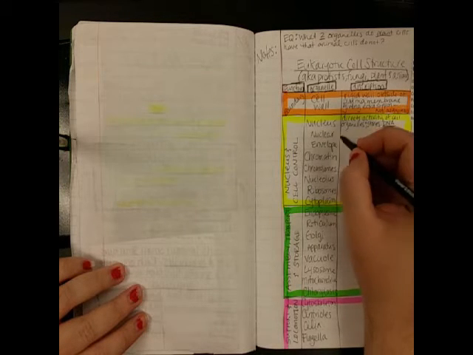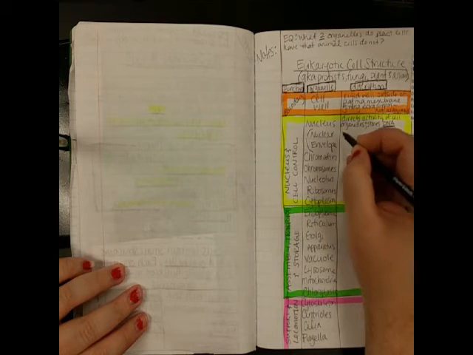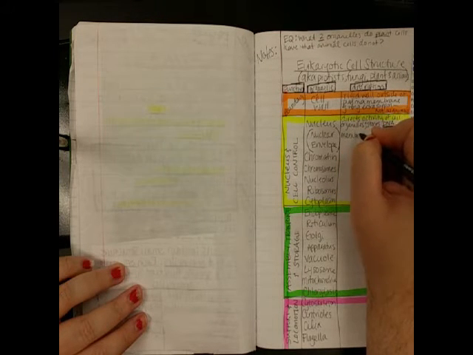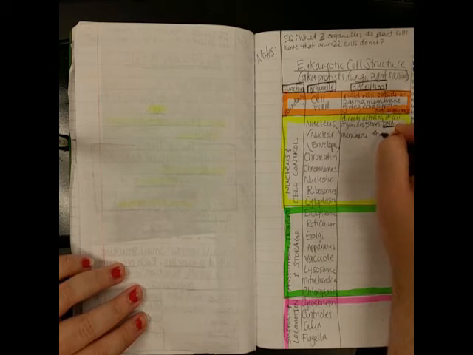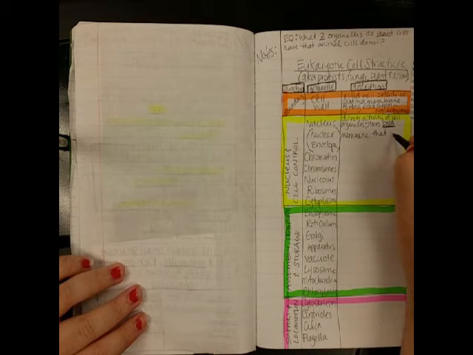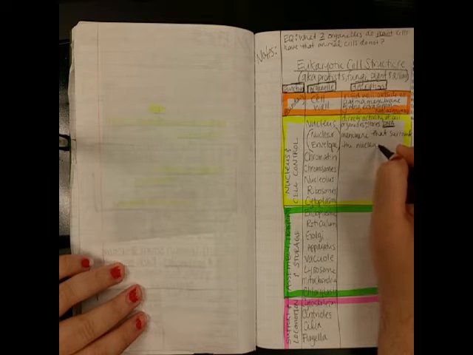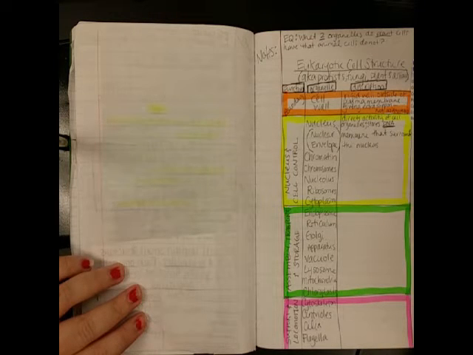Okay, so the nuclear envelope, this is all one word. Okay, this is the membrane that surrounds the nucleus. Okay, so the nucleus is like your house where you live, and the nuclear envelope would be like the bricks that your house is made out of.